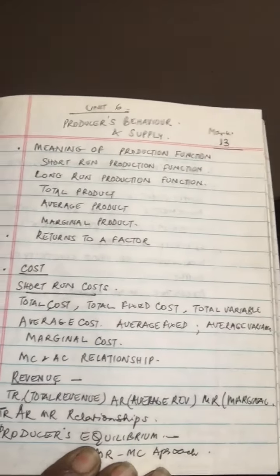We are going to start unit 6, that is producer behavior and supply. We finished with unit 5, in which we talked about consumer behavior and demand. This unit is for 13 marks. Unit 5 as well was for 13 marks. I want you to just see, we will be doing all of this. So I just want you to have a look.